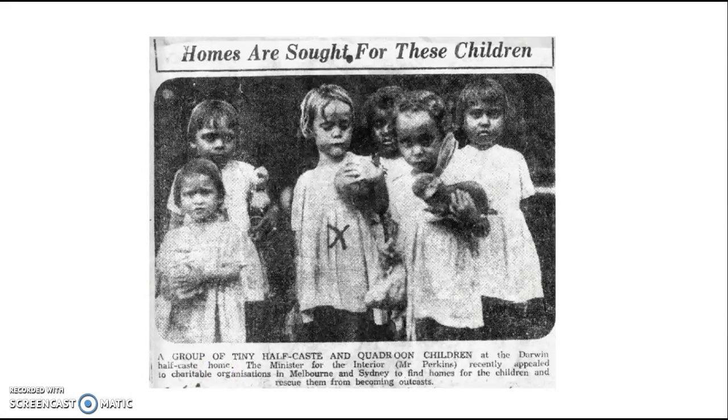Half-caste means that they had one Indigenous parent and one non-Indigenous parent. Quadroon means that they had one Indigenous grandparent and one non-Indigenous grandparent as a general rule. These children are at the half-caste home in Darwin. They have been taken away from their parents and put in this home for children.